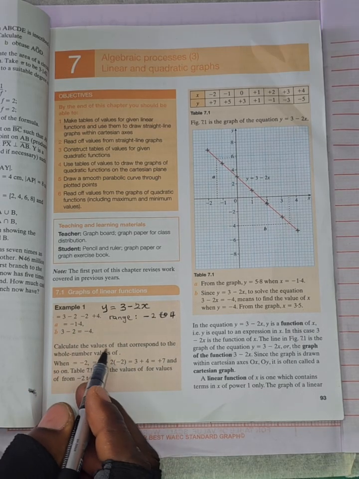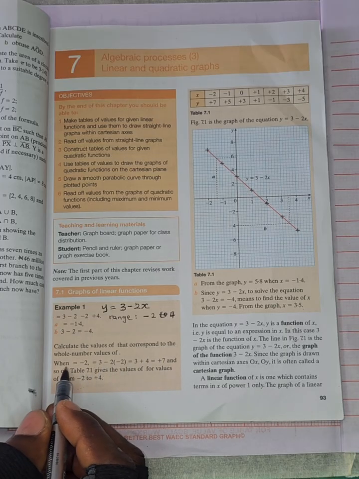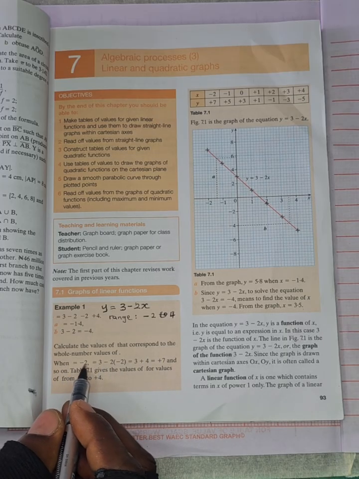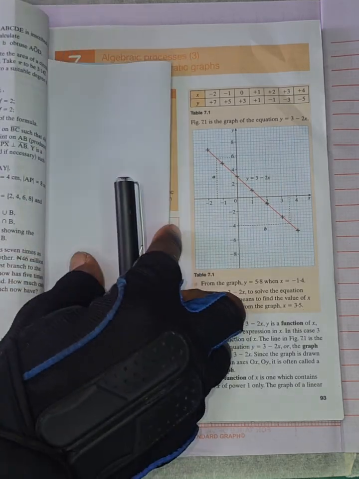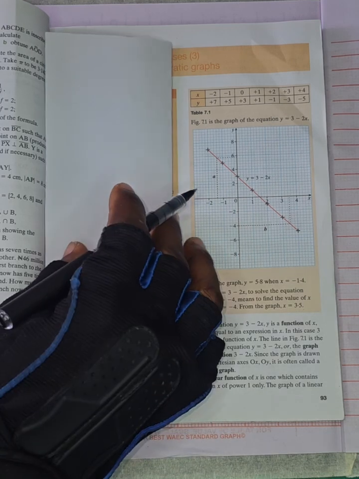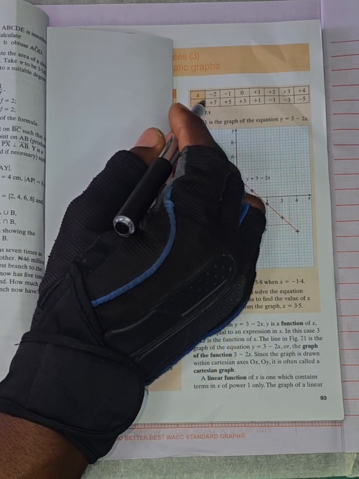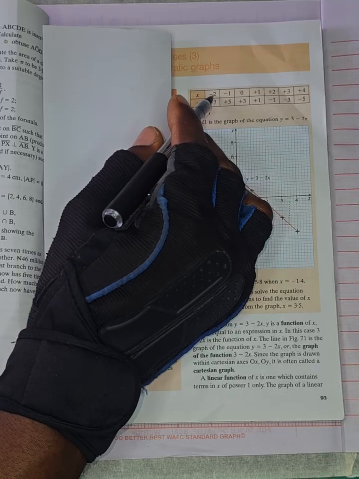Now we are being told to calculate the value that corresponds to the whole number value of x, starting when x is minus 2. So indirectly, let me tell you what they told us to do here. Now we have been given the range of minus 2 to plus 4. First thing we are going to do is to draw a table. This is x and y. So we already know that x is minus 2 to plus 4.